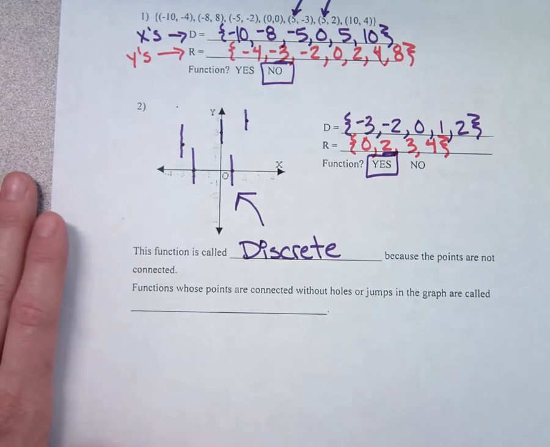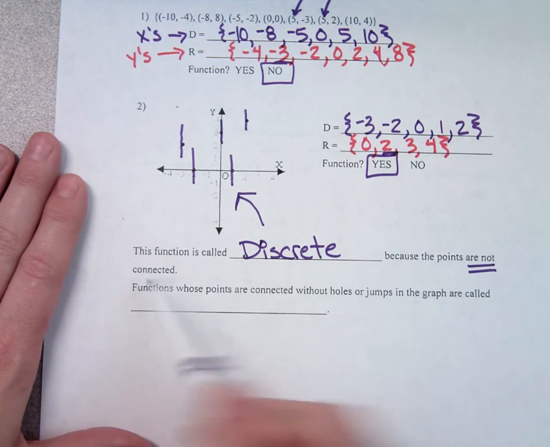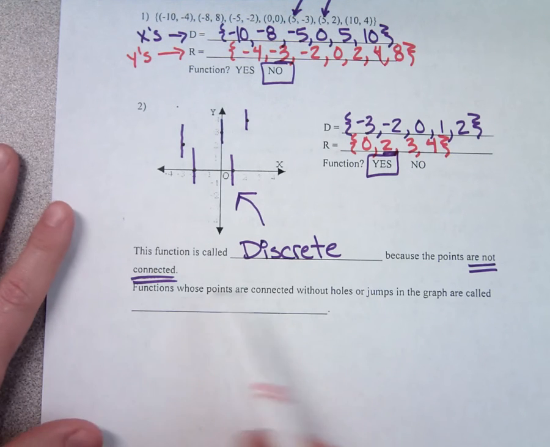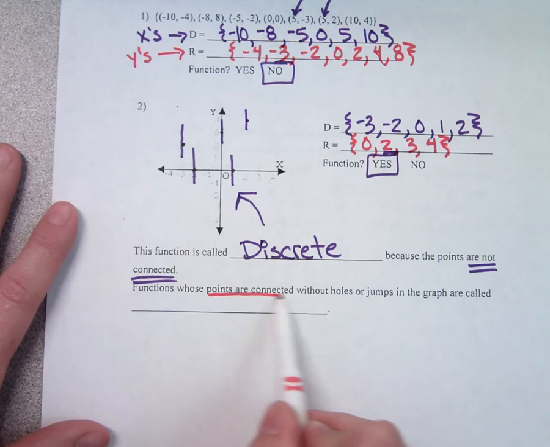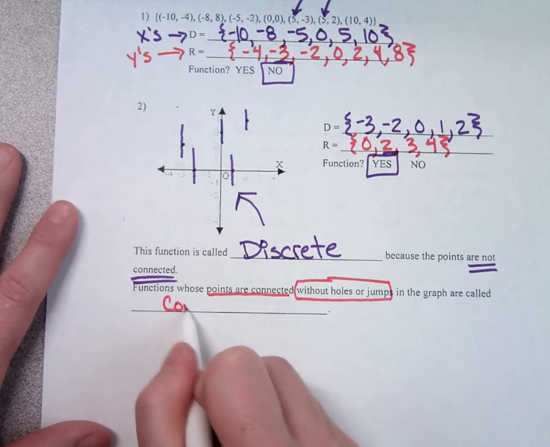Okay, this right here is called a discrete graph because the points are not connected. So if points aren't connected, it's called discrete. If your graph has points that are connected, no holes or jumps, then that's called continuous.